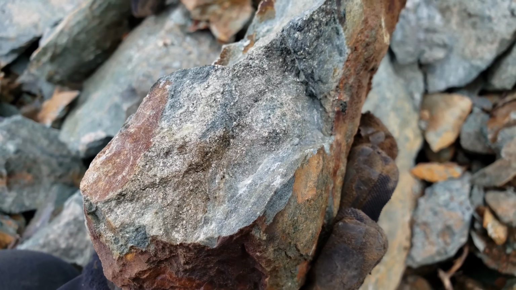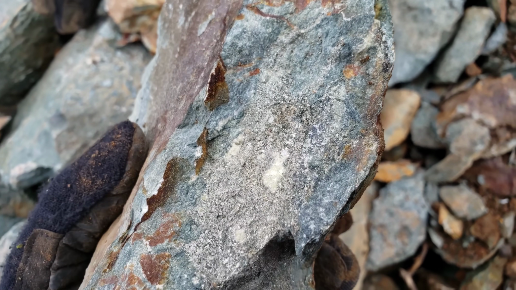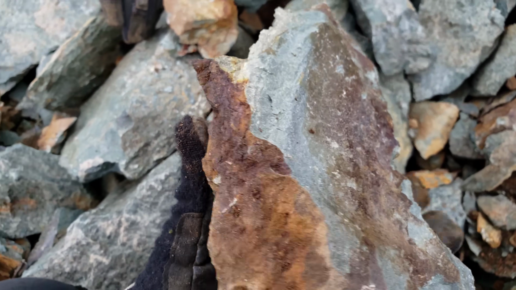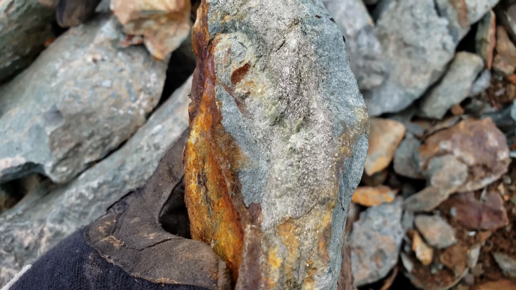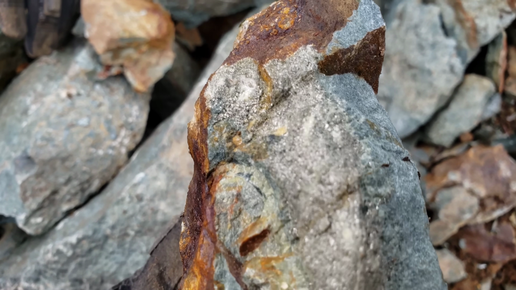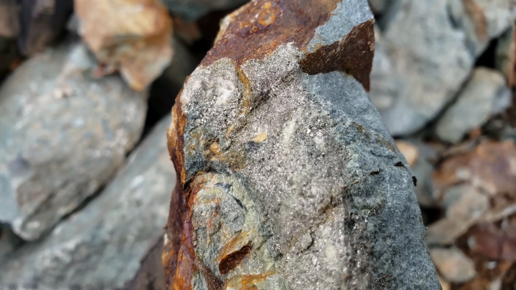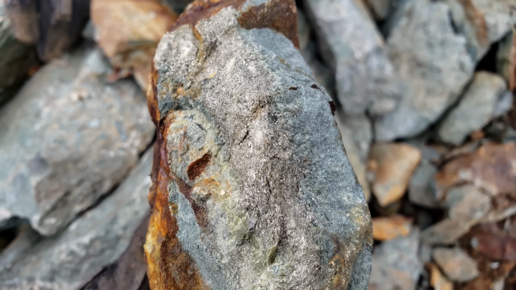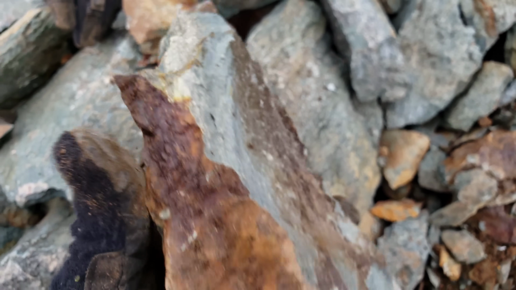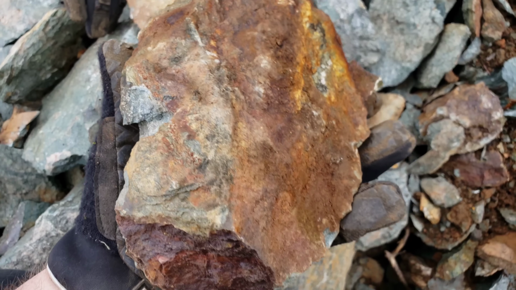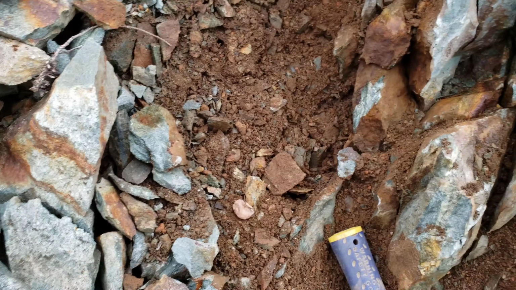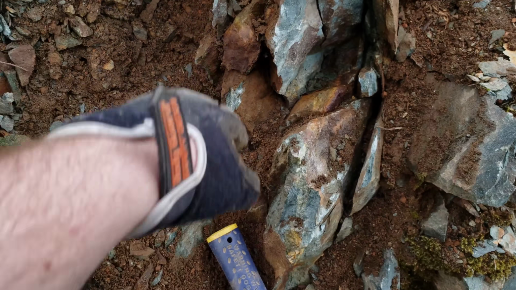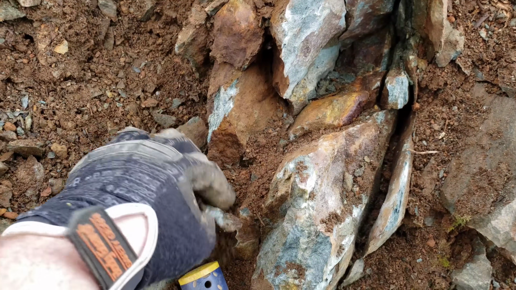Nice big one here. And that is all from in here. It's opening up into something really nice.